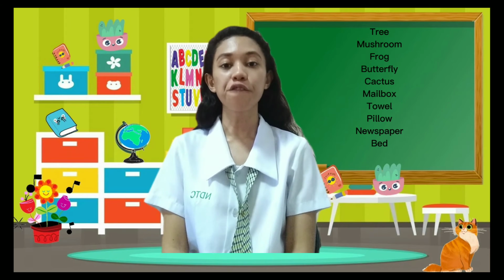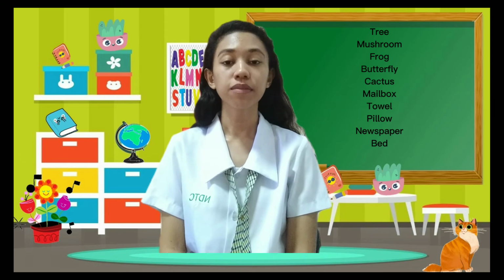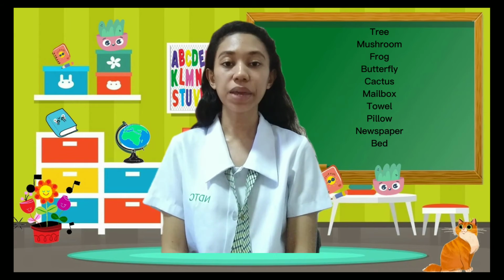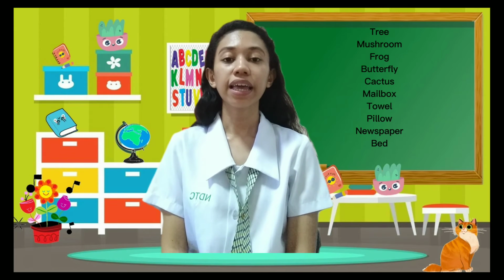Class, let's have another activity. The class will be divided into two groups. They will classify if it is living things or non-living things. For group 1, they will classify the tree, mushroom, frog, butterfly, cactus, mailbox, towel, pillow, newspaper, and bed.